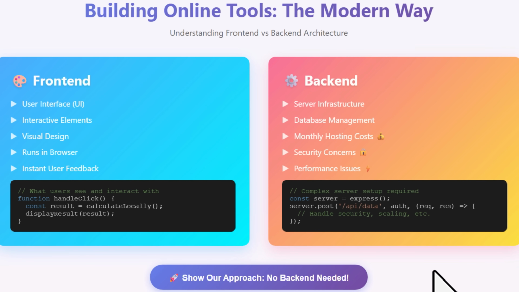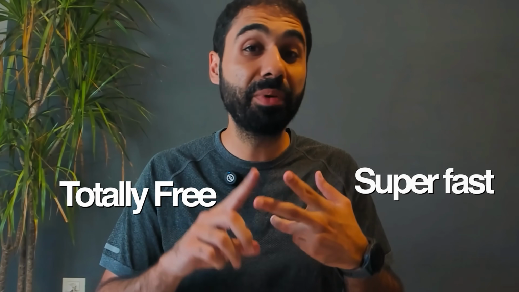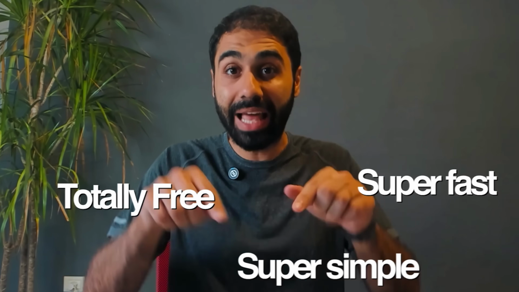In our approach, we will build fully functional web applications and tools using only the front end. And with AI, which makes this approach totally free, super fast, and super simple, as you will see right now. Okay, let's now move to the front end and see what it consists of.